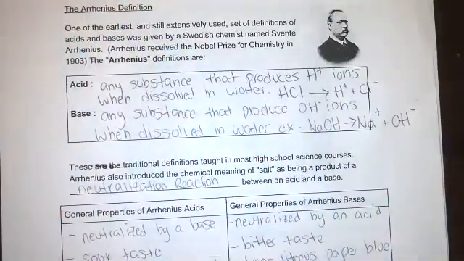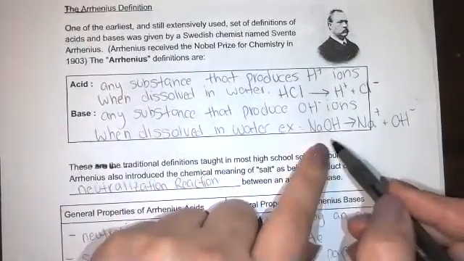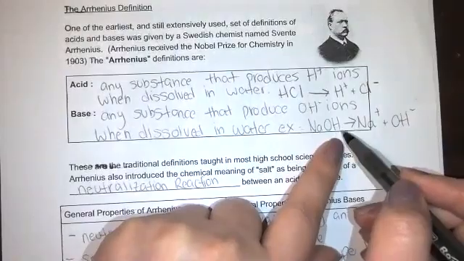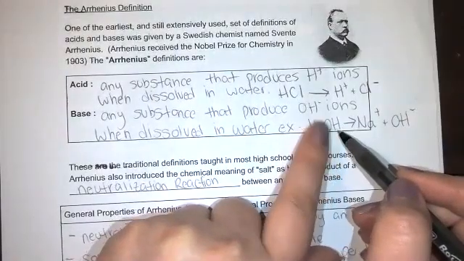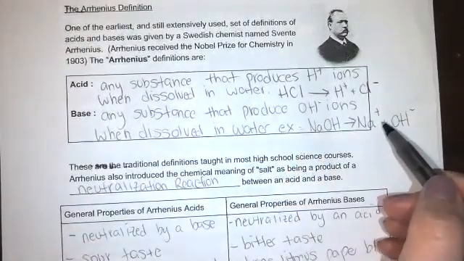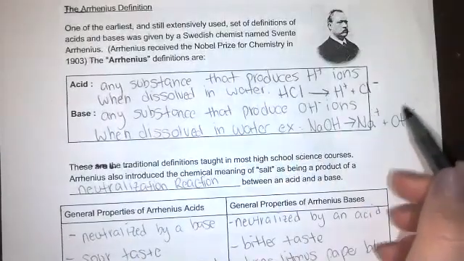According to this definition, a base is any substance that will produce hydroxide ions when dissolved in solution. For example, sodium hydroxide, we have this hydroxide at the end, so we know it's a base. When this dissociates, it makes sodium ions and hydroxide ions.